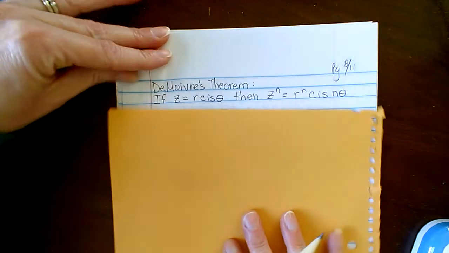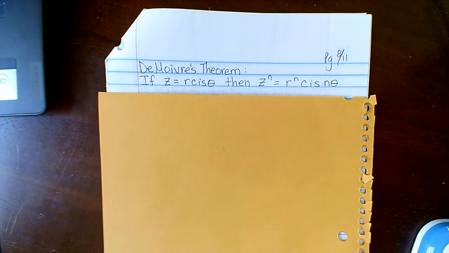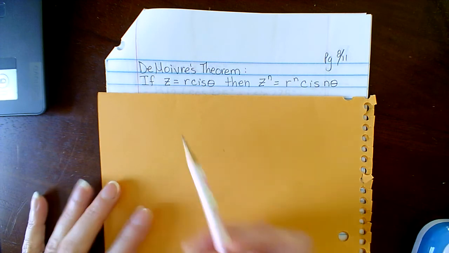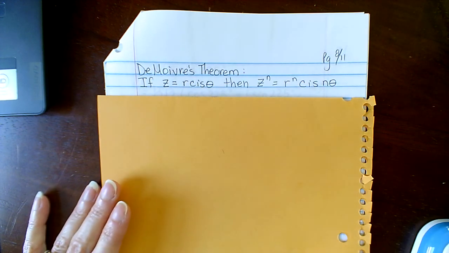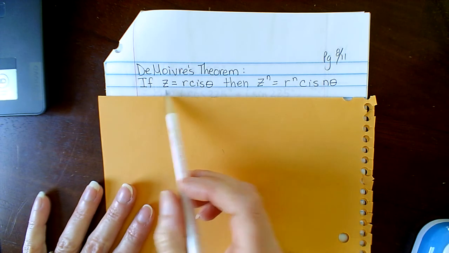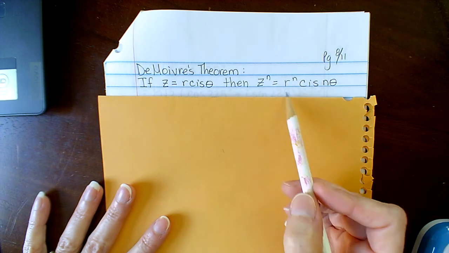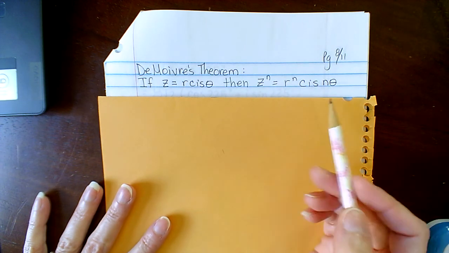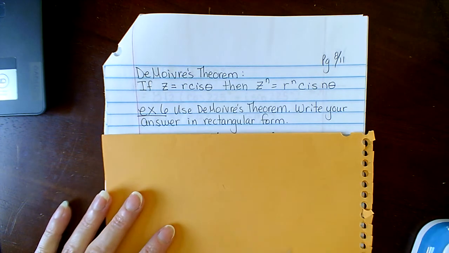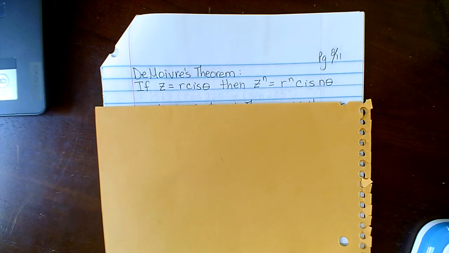So now let's talk about exponents. This is something called de Moivre's theorem. That is a French name. De Moivre's theorem tells you how to raise a complex number to a power. So it says that if you have some complex number, the exponent is going to be r to the n cis n theta. Now if you think about it, this is really just an extension of our multiplication formula.